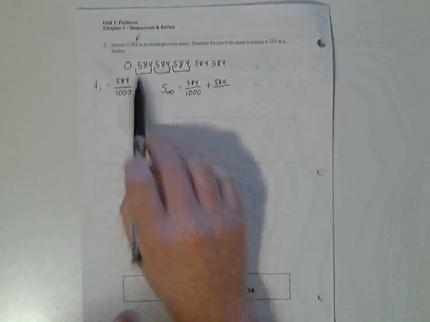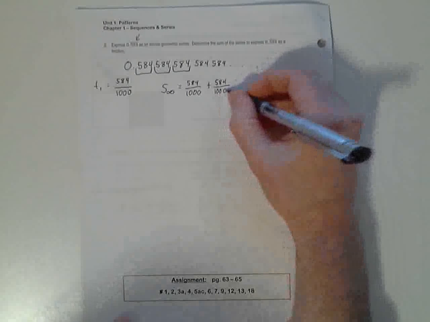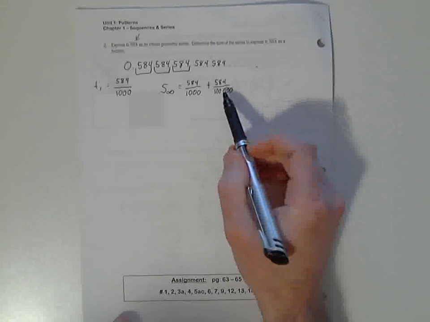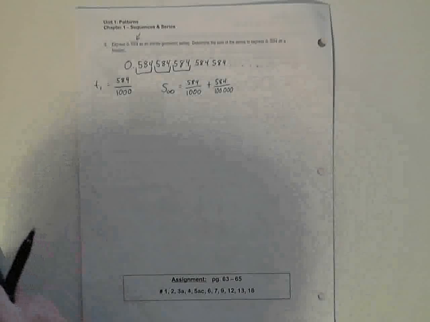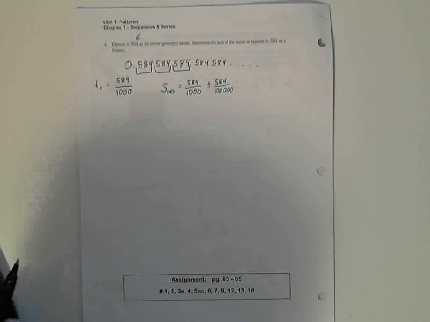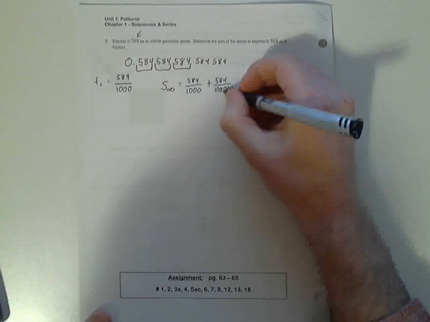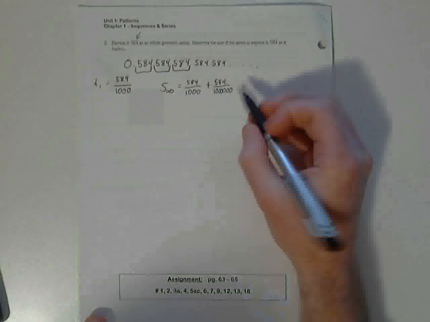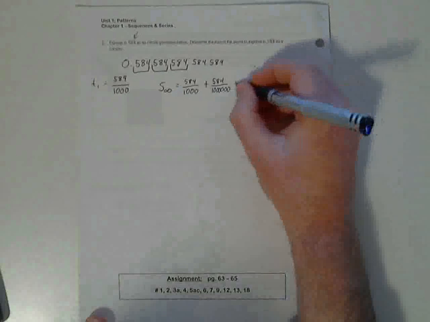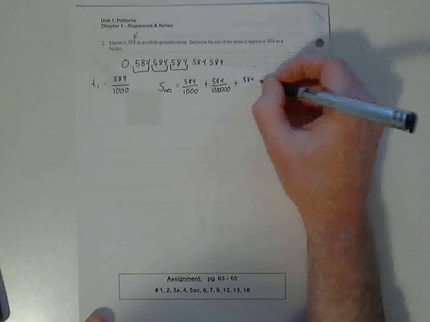To that, wait, or is it a million? Let me just check how many zeros. You can always put it in your calculator to check. I do want to be safe. The first one's right: 584 divided by 1, 0, 0, 0, 0, 0, 0. I think it's 6. 1, 2, 3, 4... yes, it is 6 zeros. So every time you're adding 3 zeros. Sorry, so it's over a million. The next one is 584 over 1, 0, 0, 0, 0, 0, 0, 0, 0, 0.